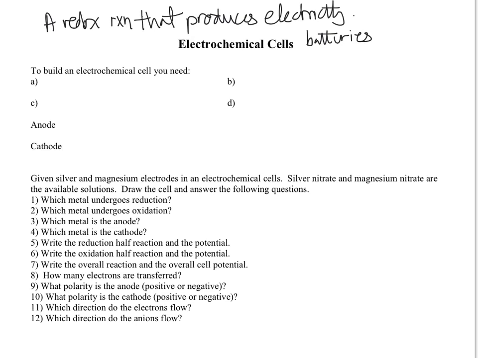In order to make an electrochemical cell or a battery, you need four things. And so the first thing that you need is having two metals. So if you look at a AA battery or something, you'll find that you have two ends of the battery. One is labeled as positive, one is labeled as negative, and it's usually a metallic piece there. And so you need those two metals, and they are called electrodes, the two electrodes of the battery.